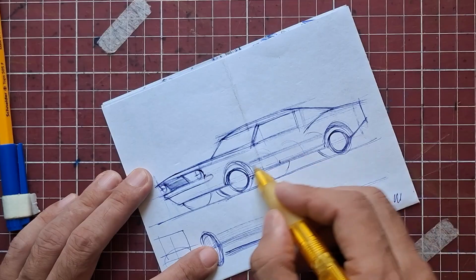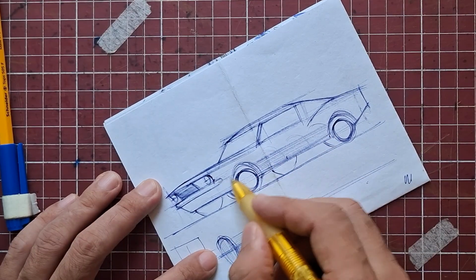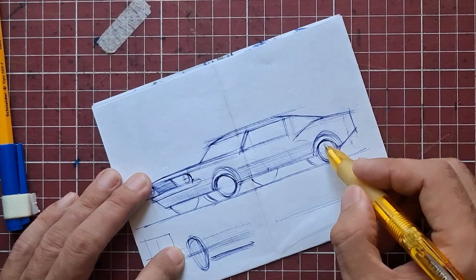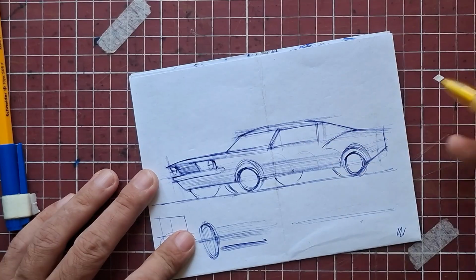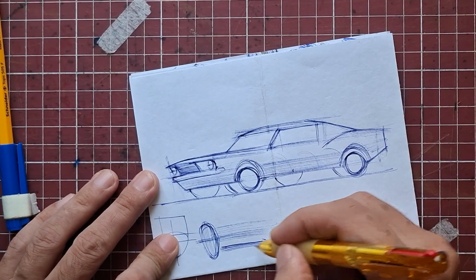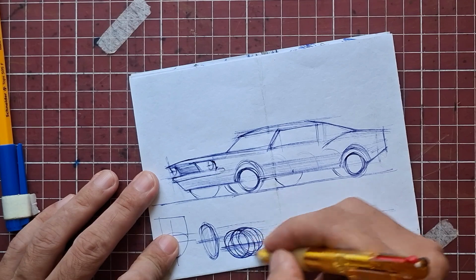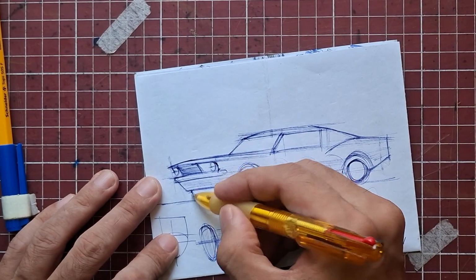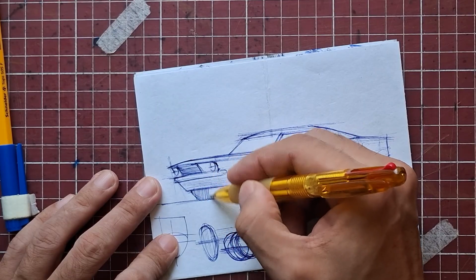Just practice how to shade, hatching. Okay, for the wheels again, you do not need to draw like this to darken it. Use your hatching. Okay, just do something like this.